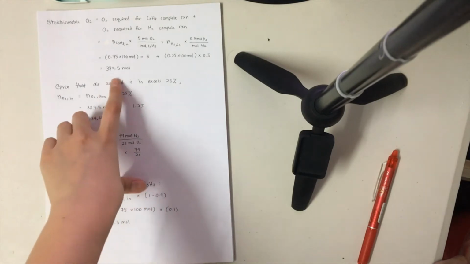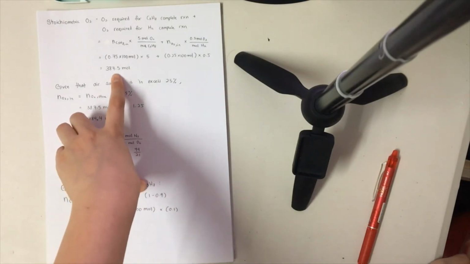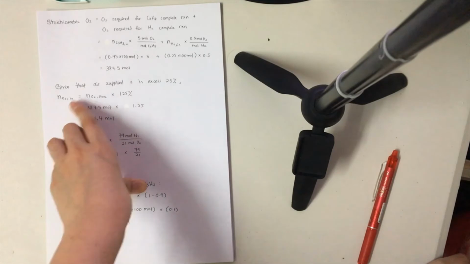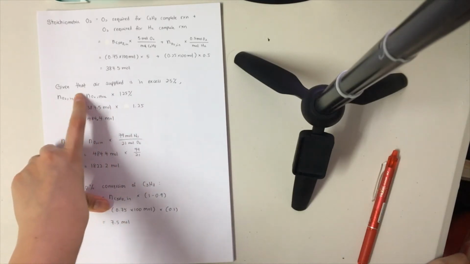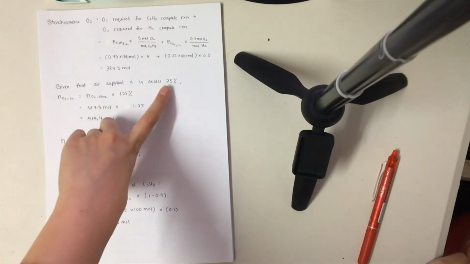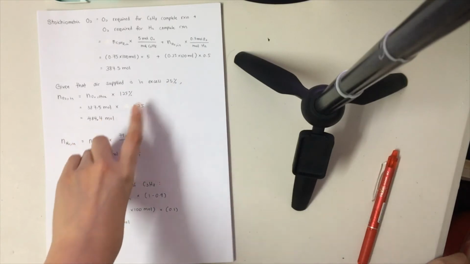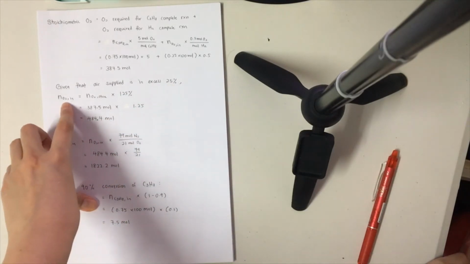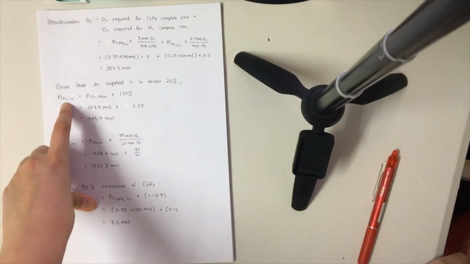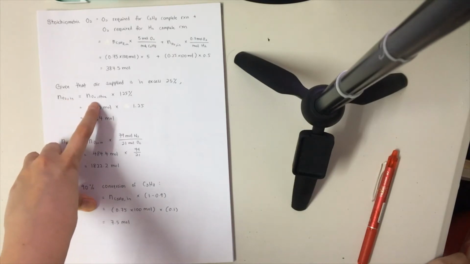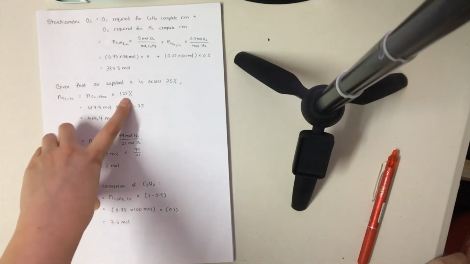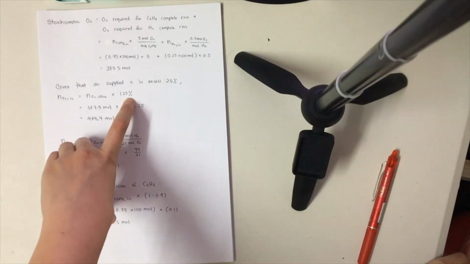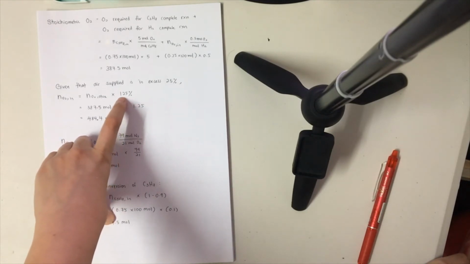With that, we know the theoretical O2 that is required. So, given that the air is supplied in 25% excess, we can find the number of moles of oxygen that goes in by multiplying by 125%. Excess is 125%.